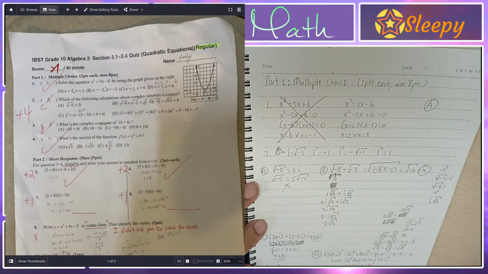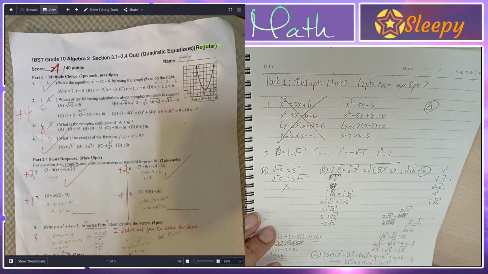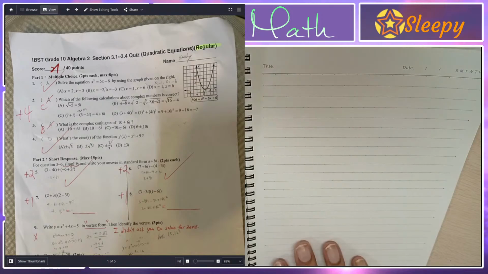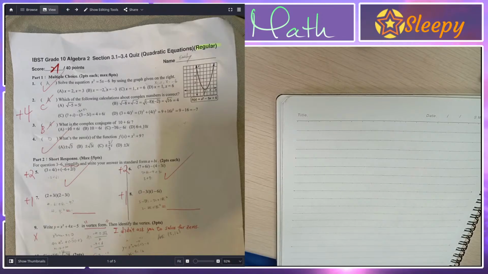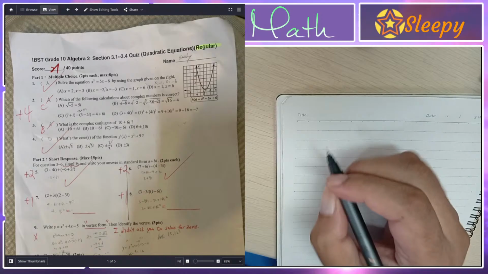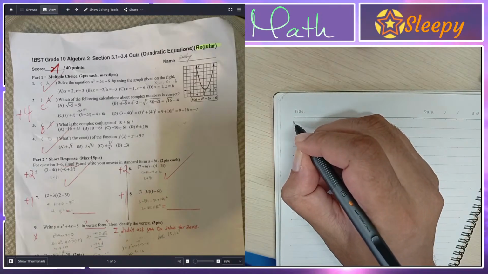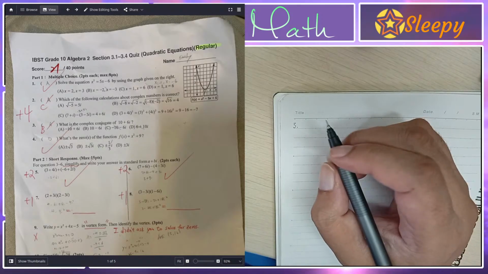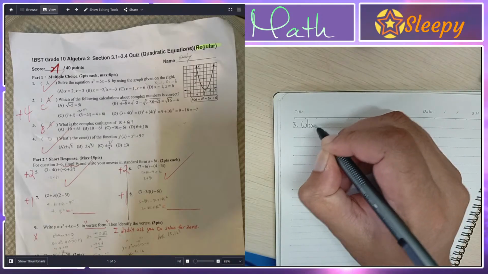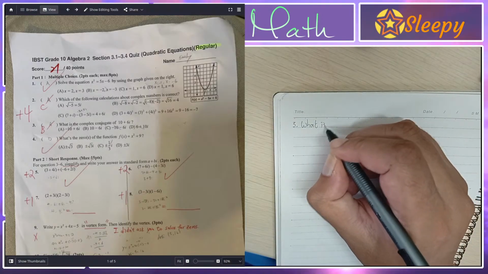All right. Then number 3, what's the complex conjugate of 10 plus 6i? I have no idea what that means. What's the conjugate? What is the complex conjugate? I'll have to Google it.